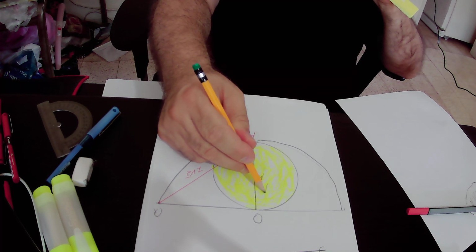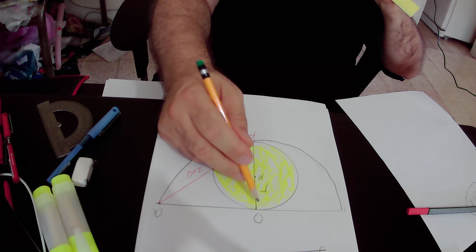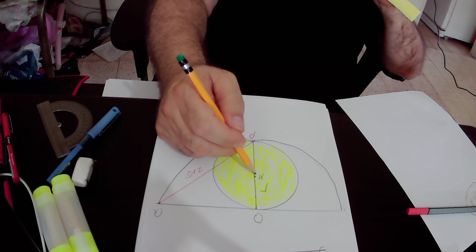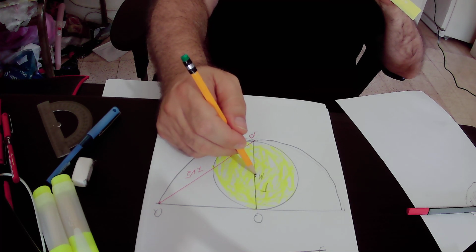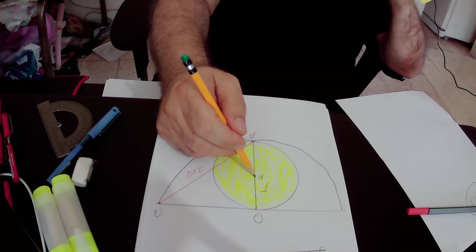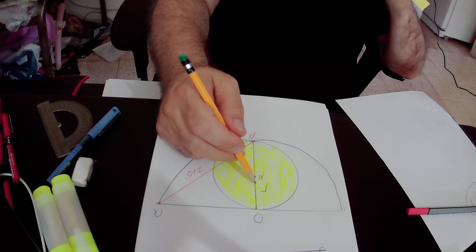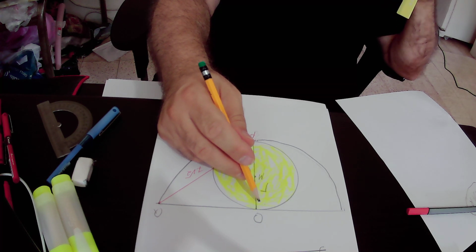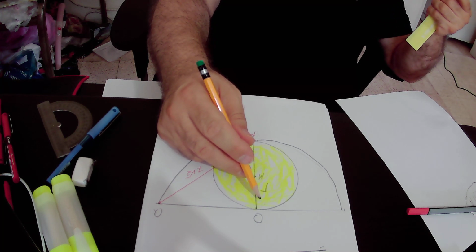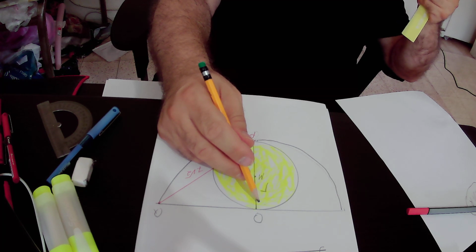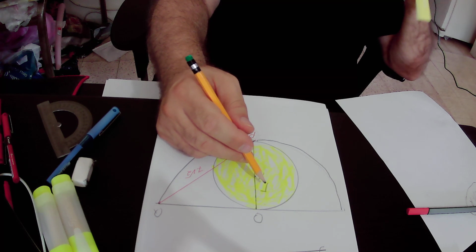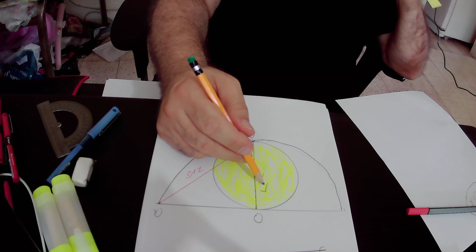I will call it R, and the reason that MO is the radius of the yellow circle is because MO starts from point M, that is the center of the yellow circle, and ends at point O, that is a point on the circle. O is a point that is on the yellow circle. So this is the definition of the radius of any circle.